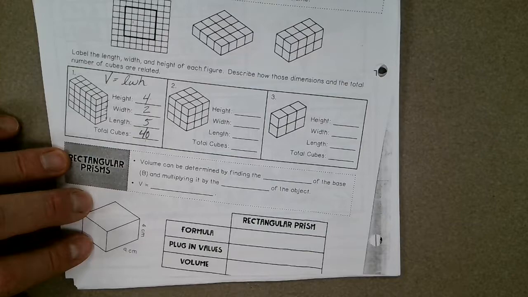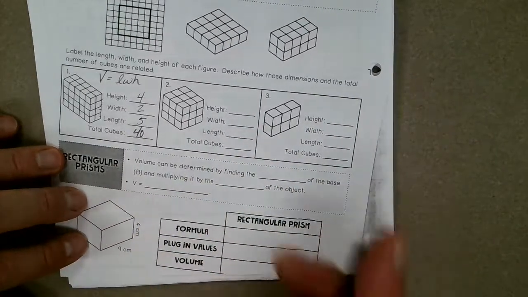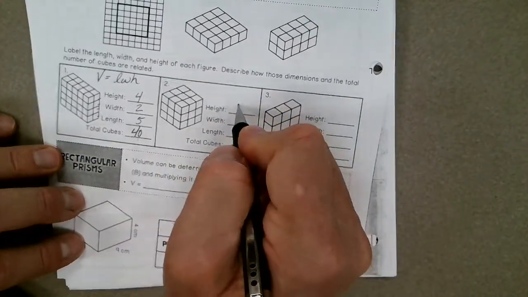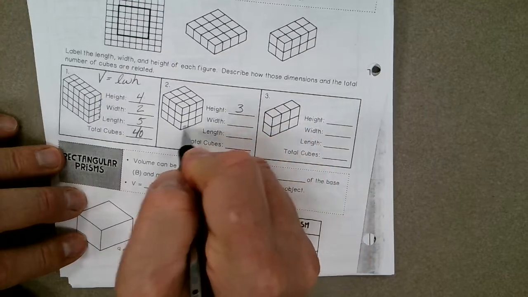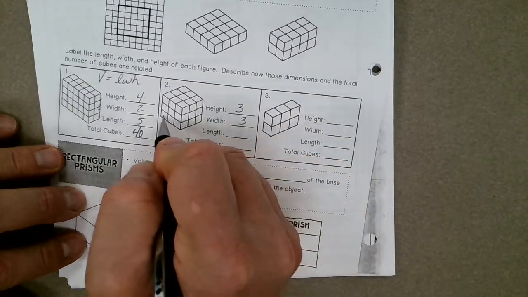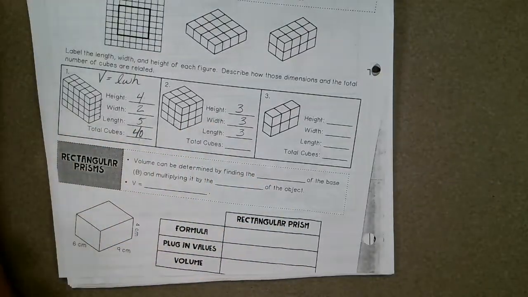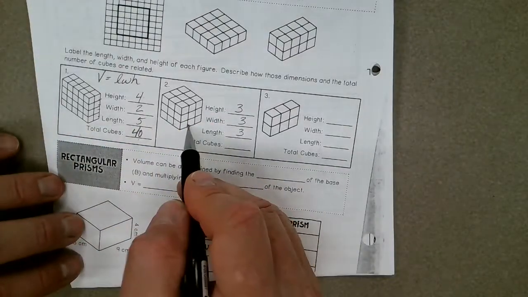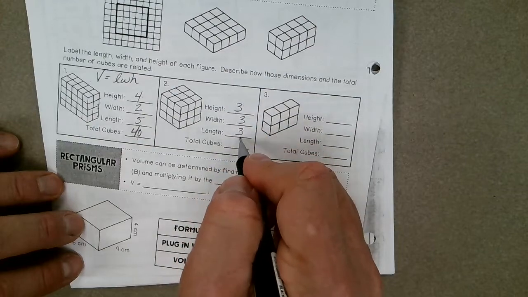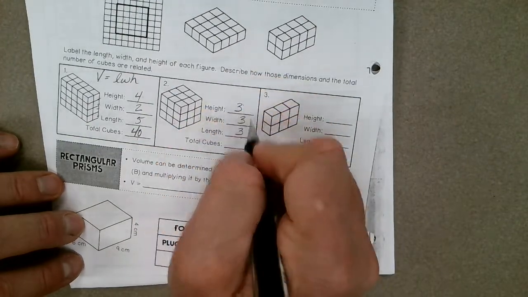And we'll label that in a minute. The height of it is 3. The width is 3, and the length is 3. This is a pure cube. This is certainly a true cube. Length, width, and height are the same, but you still use the same dimensions, or you could just say 3 cubed.